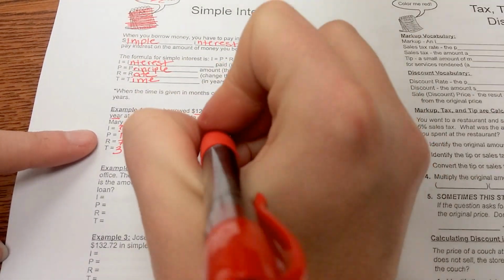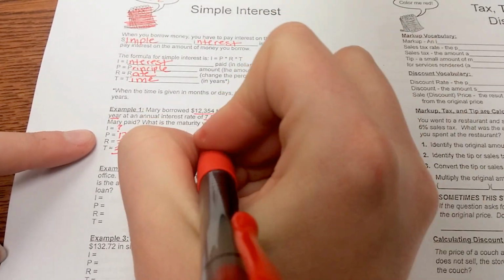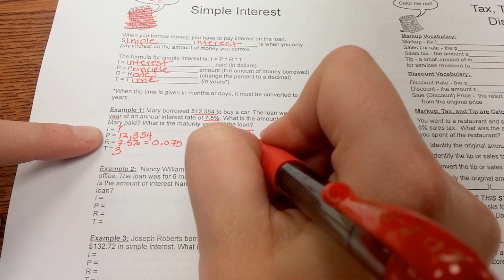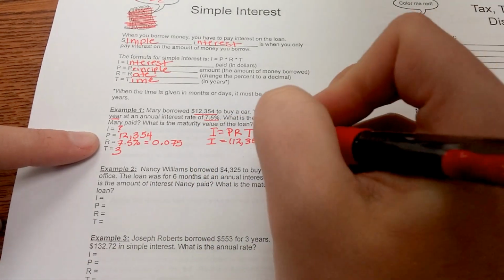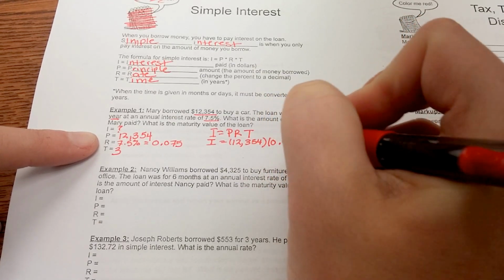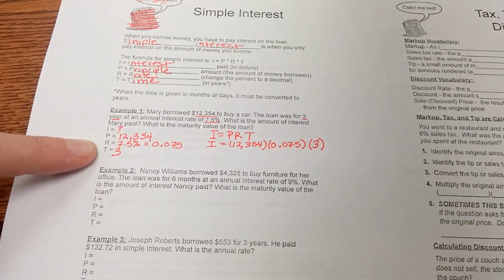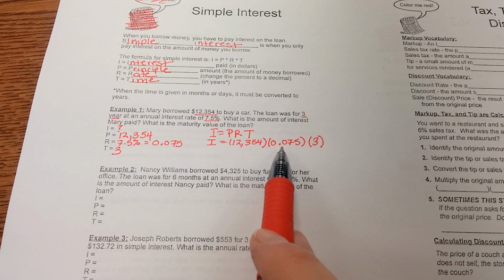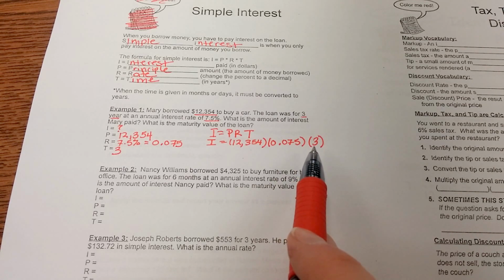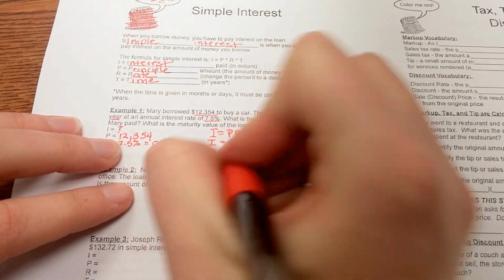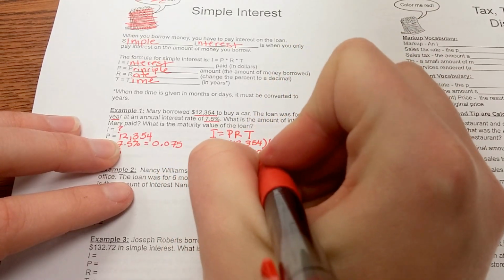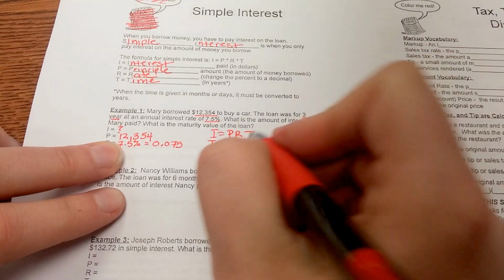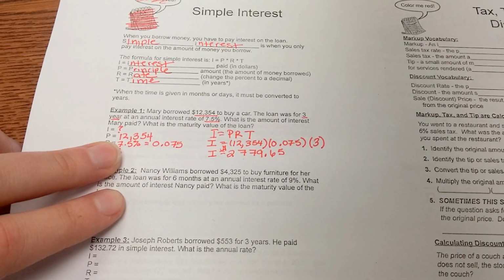We're going to plug into the formula I equals PRT. We don't know what the I is. That's our question mark, so we're going to leave that as I. P is 12,354. R is the interest rate, which is 0.075. And T is the amount of time, which is 3 years. We take the product of all of those numbers, so 12,354 times 0.075 times 3 gives us an interest amount of $2,779.65. So that is the amount of interest, $2,779.65.